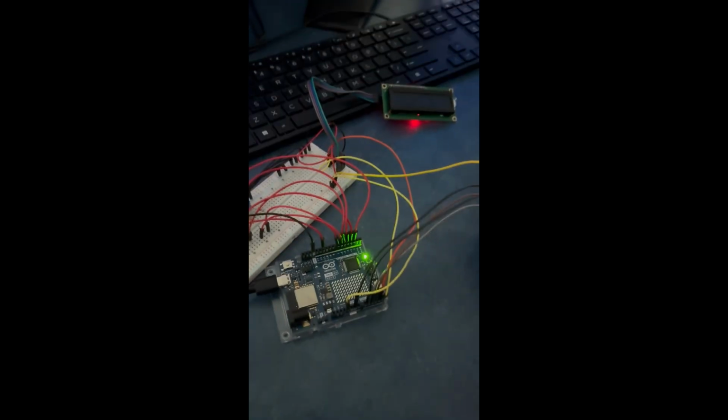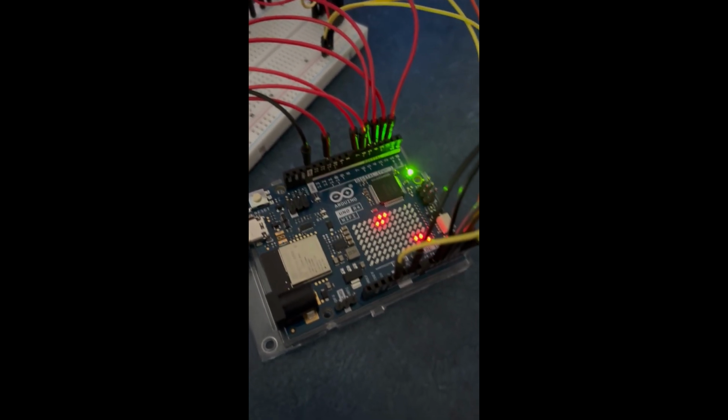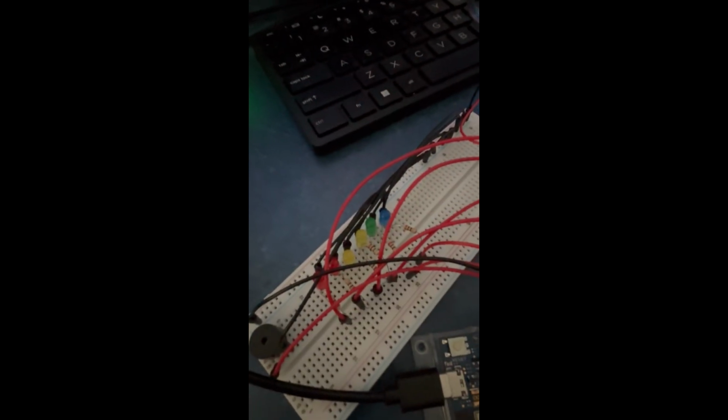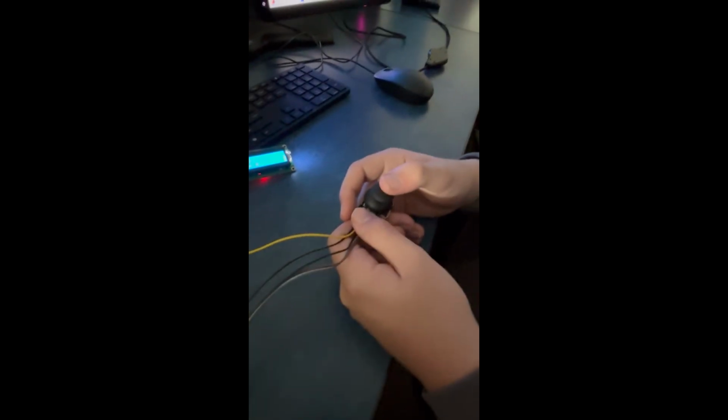Yep, it's playing. So there's our board. There's the breadboard with the speaker, the lights for each time you get 100 points. There's the controller. And there's the scoreboard. Oh my god, this is cool.